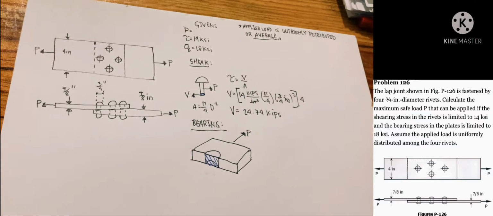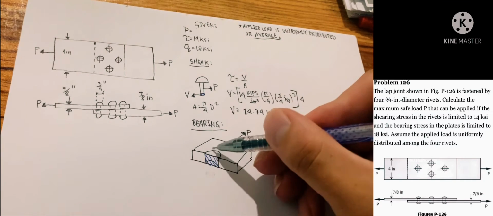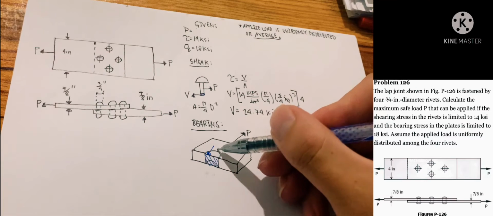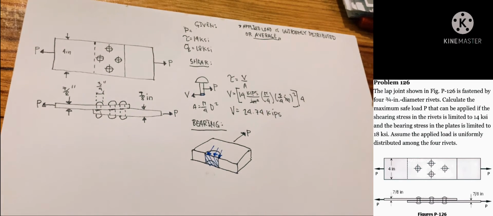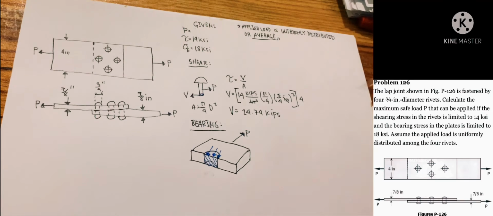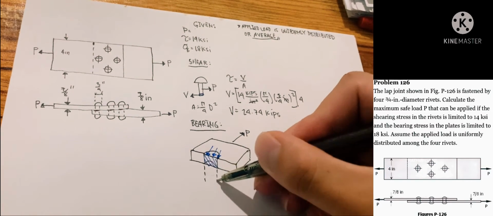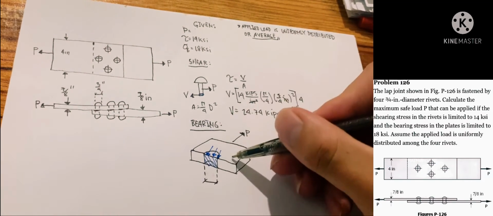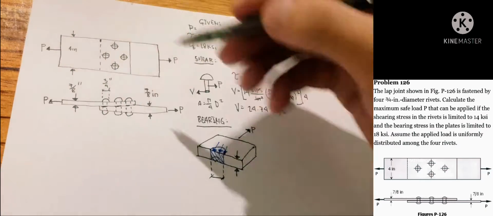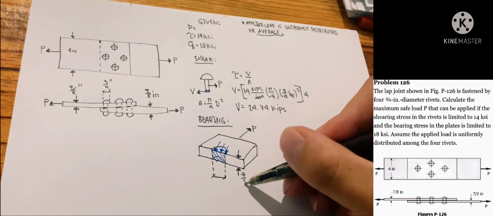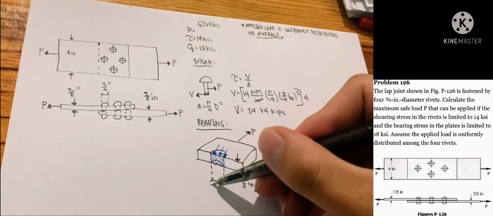We will shade the part where the plate and the rivet go against each other, the contact pressure between the rivet and the plate, which has the largest area.